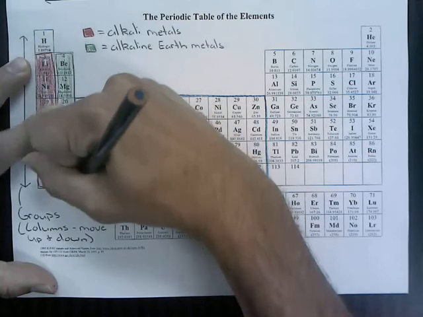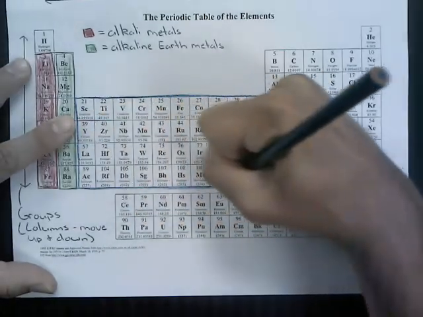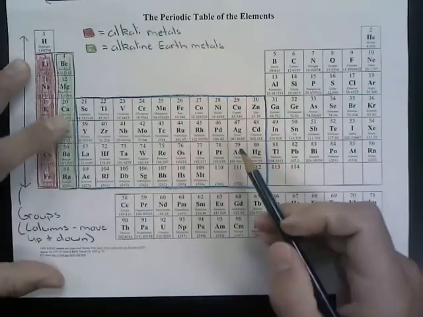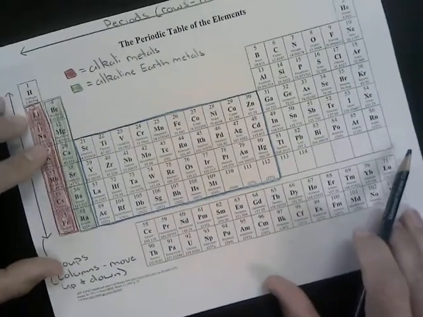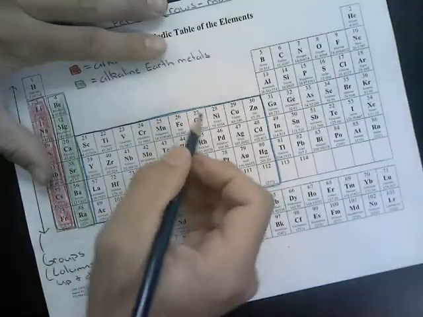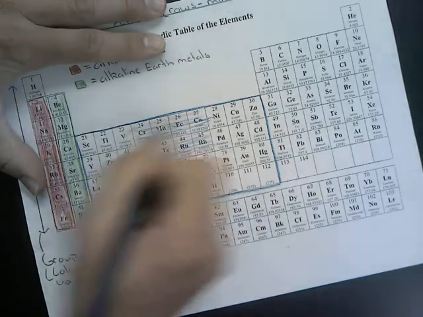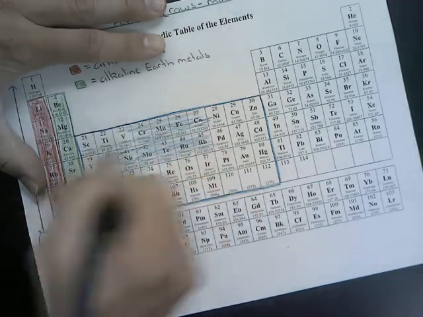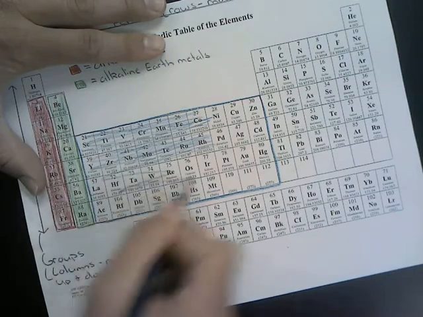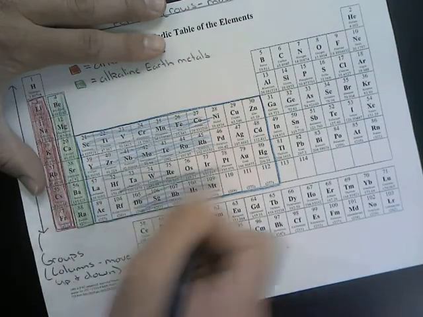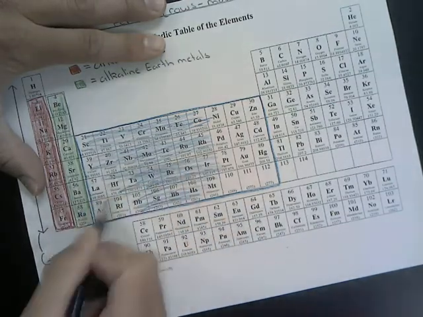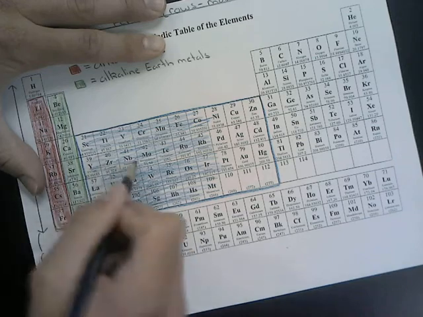And these 10 groups are known as the transition metals. So it's going to take me a little bit here to shade all this in. But again, these 10 groups are known as the transition metals.